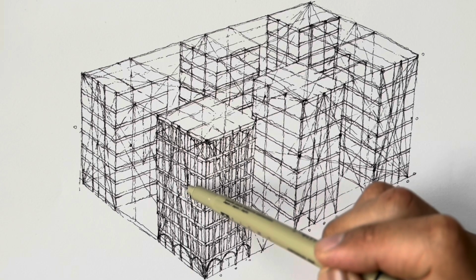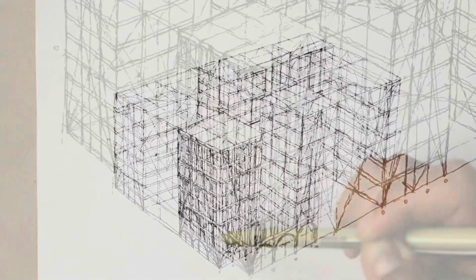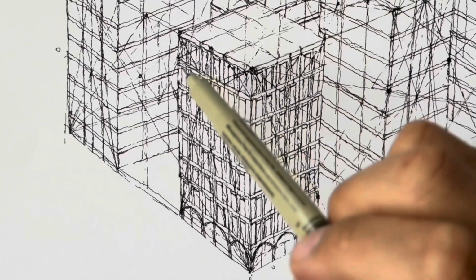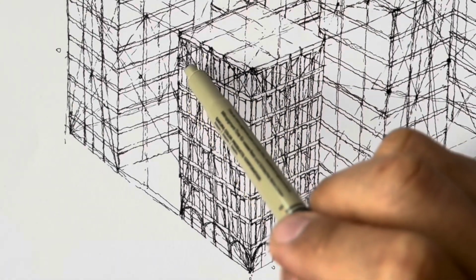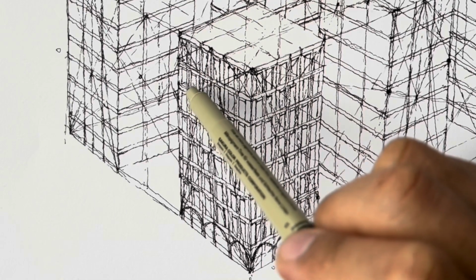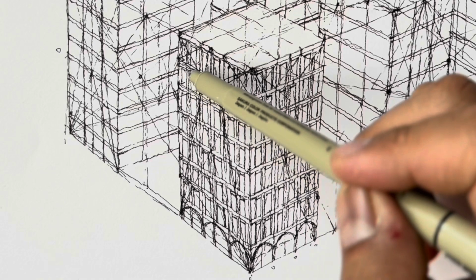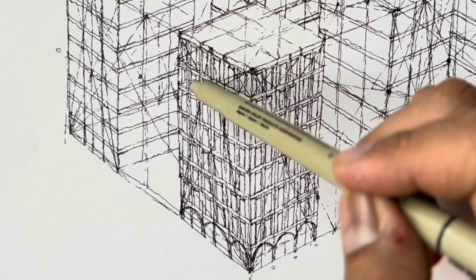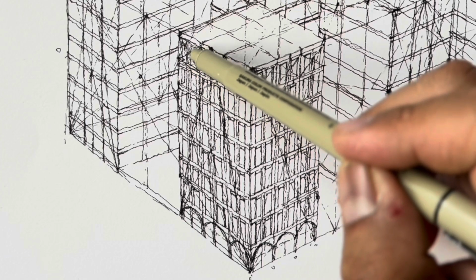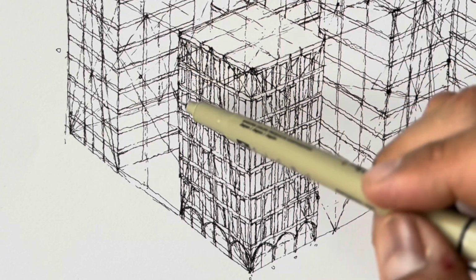Now I'd like to zoom in to look closer, because it's such a small detail and quite hard to see. So now this drawing is to indicate the thickness of each wall through the opening of each window.